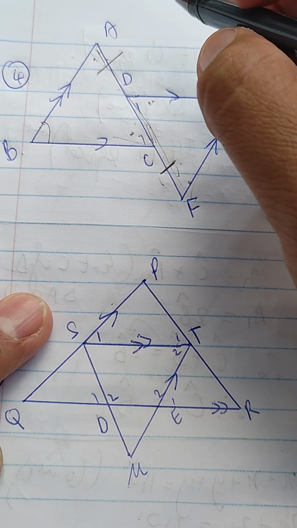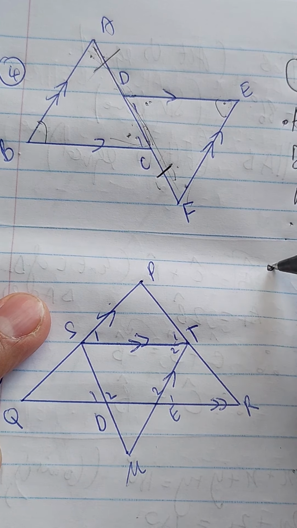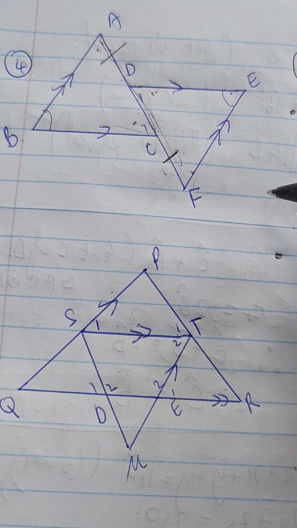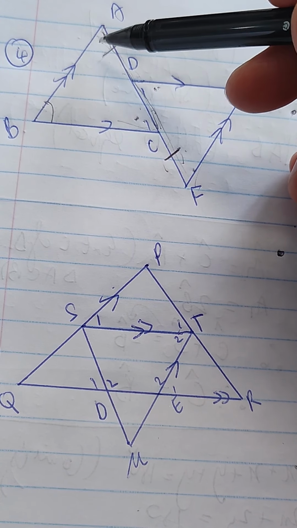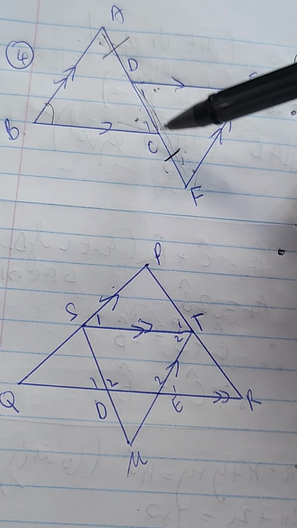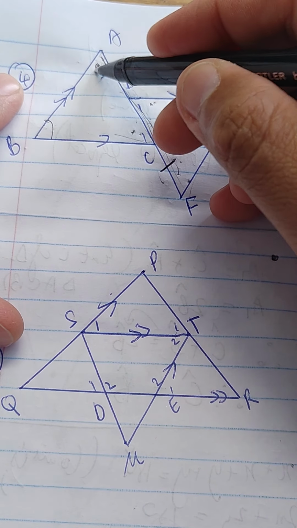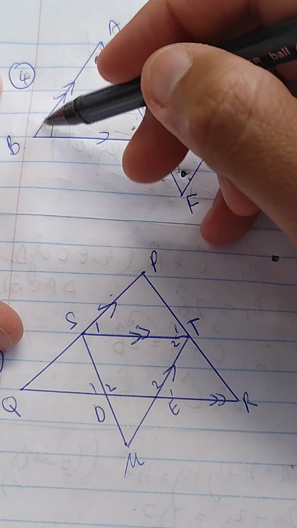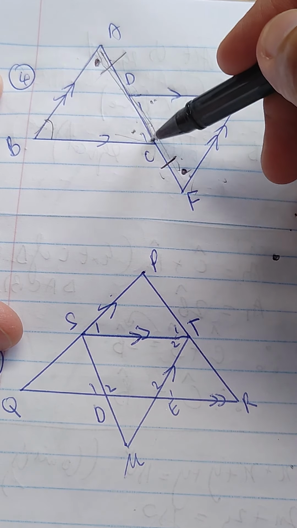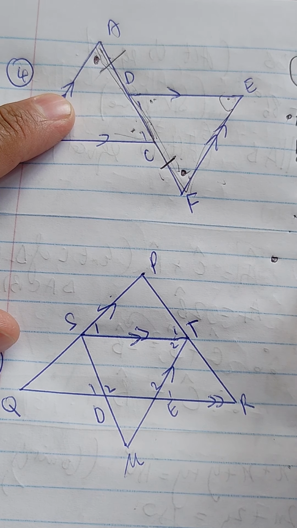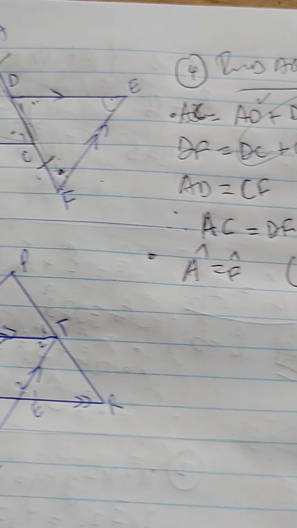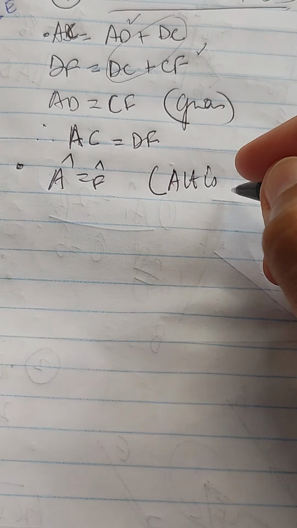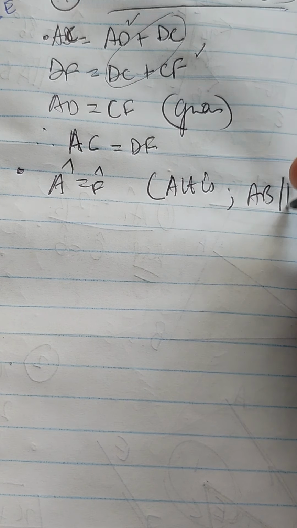Then we say, okay, there's number 1. Remember, it must be side, angle, side, RHS, or angle, side, or side, angle, side. One of those I missed. So then that length is equal. Then, if we look at angle A is equal to angle F. Can you see how these lines are parallel? So alternate angles are equal. So angle A is equal to angle F, alternate angles with AB being parallel to FE.